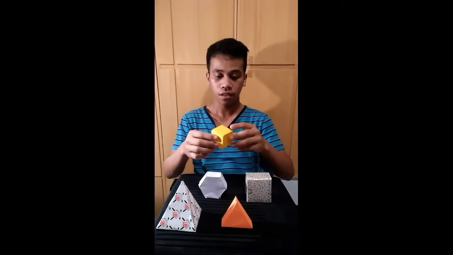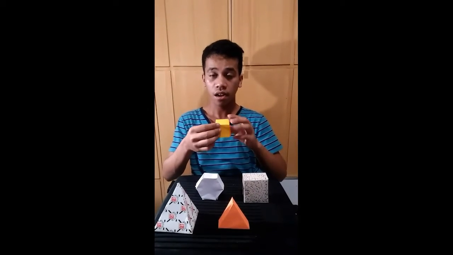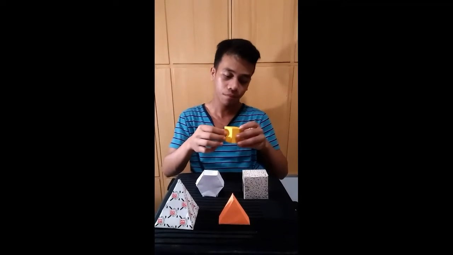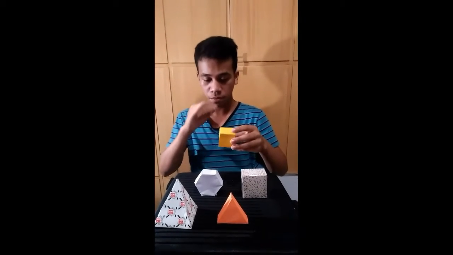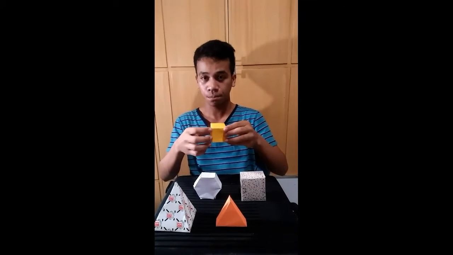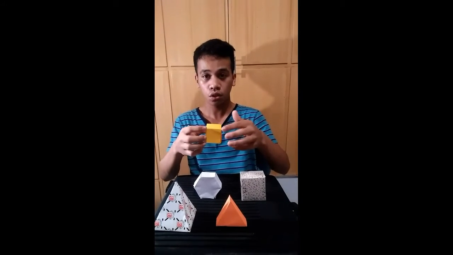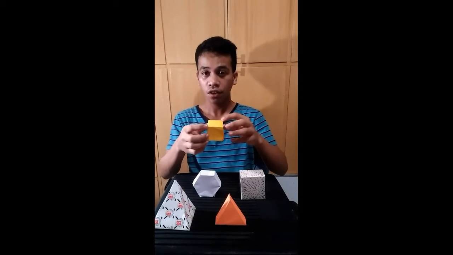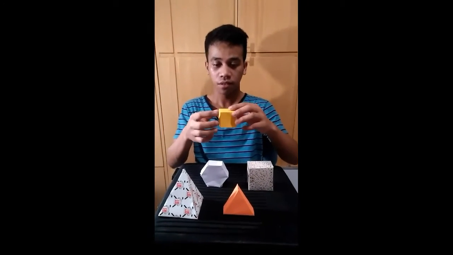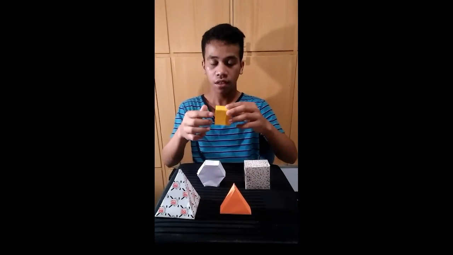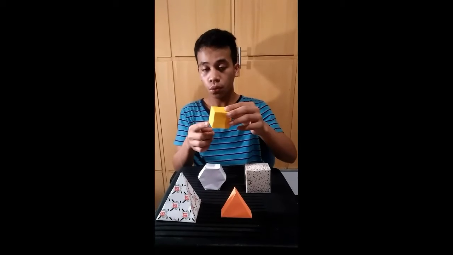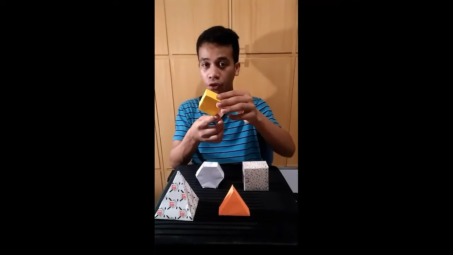Okay, very good. Lastly is the corners or the vertices. First, let's count on the top. One, two, three, four. There are four corners on the top. From the bottom, one, two, three, four.